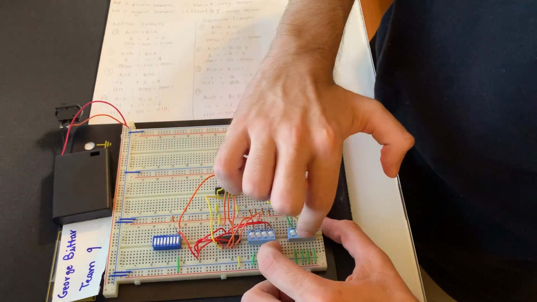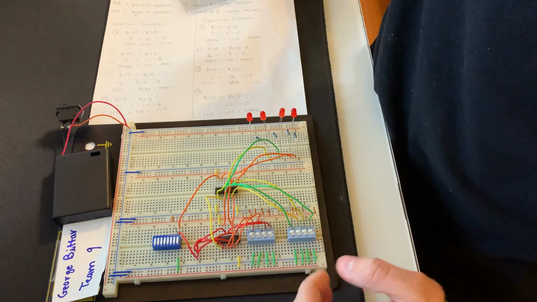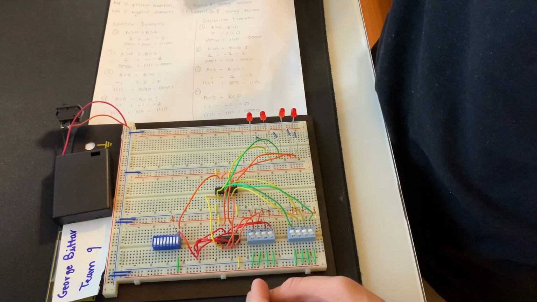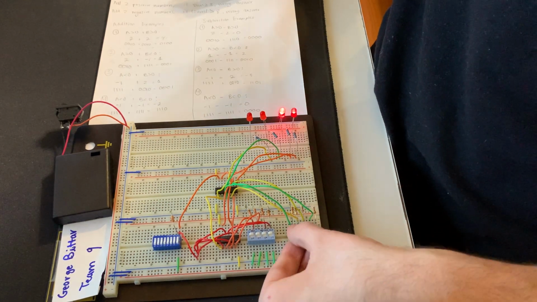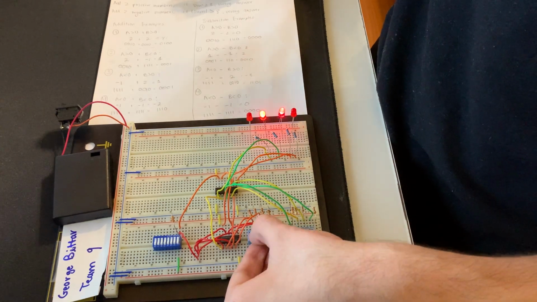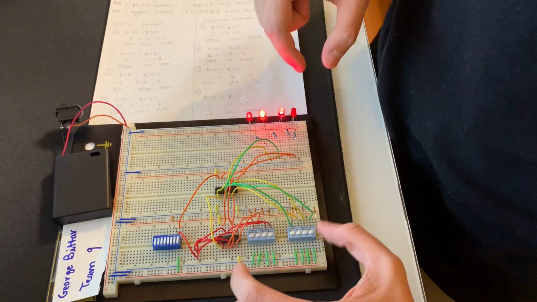For my last addition example, A is less than 0 and B is less than 0, where A equals negative 1 and B equals negative 1. So, negative 1 plus negative 1 should result in negative 2. I'll first start by setting A equal to negative 1, then I'll set B equal to negative 1. And we get negative 2. 1, 1, 1, 0 is indeed negative 2.